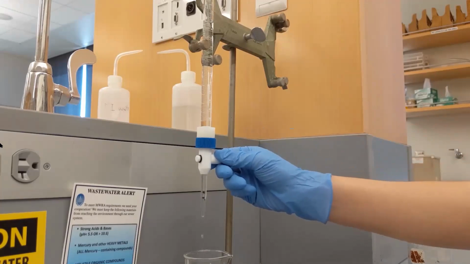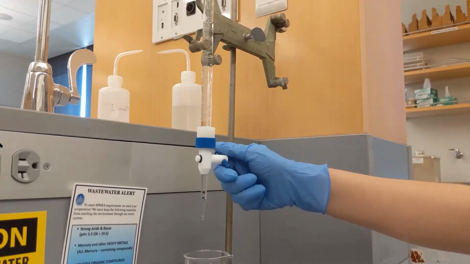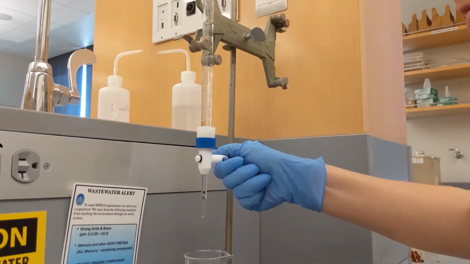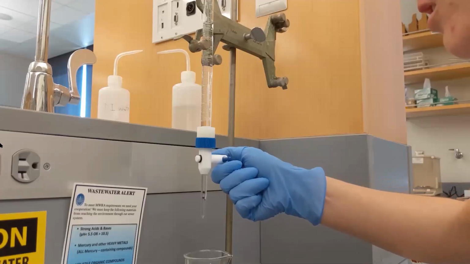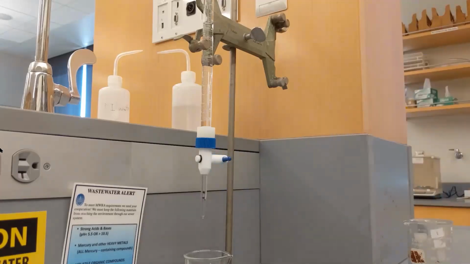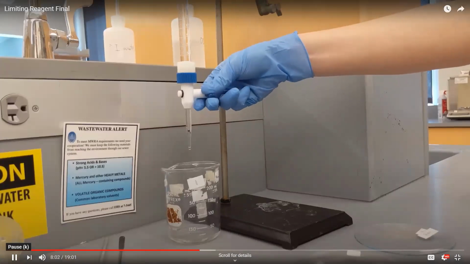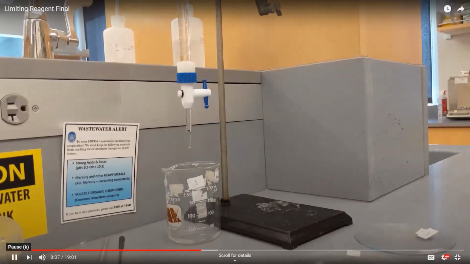Get close to your desired amount. You're going to slow the burette down to a drip so that you can get as accurate as possible. Reading the meniscus, we are right at 9 points. I am now going to open the burette and let the remaining liquid dispense into the waste beaker since we don't need it.